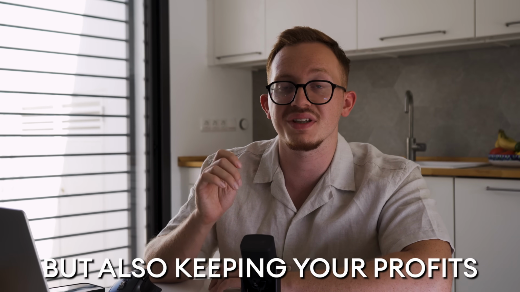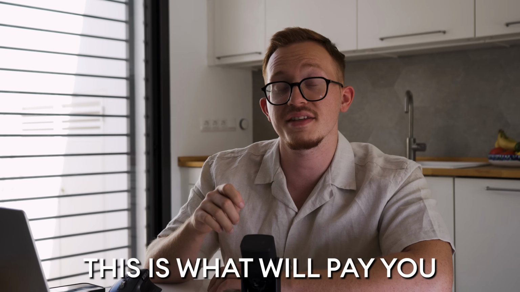Because this is something that you need to understand, guys. Winning is one thing, but also keeping your profits is the second one. If you can win and if you can keep your profits, this is what will pay you at the end of the month. If you win a lot, but you also lose a lot, you can still be a break-even trader or not be profitable at all.